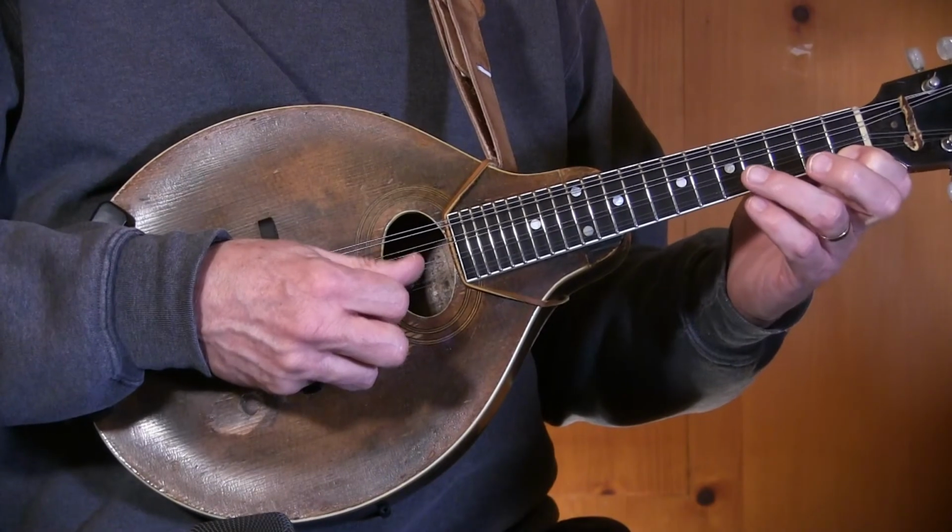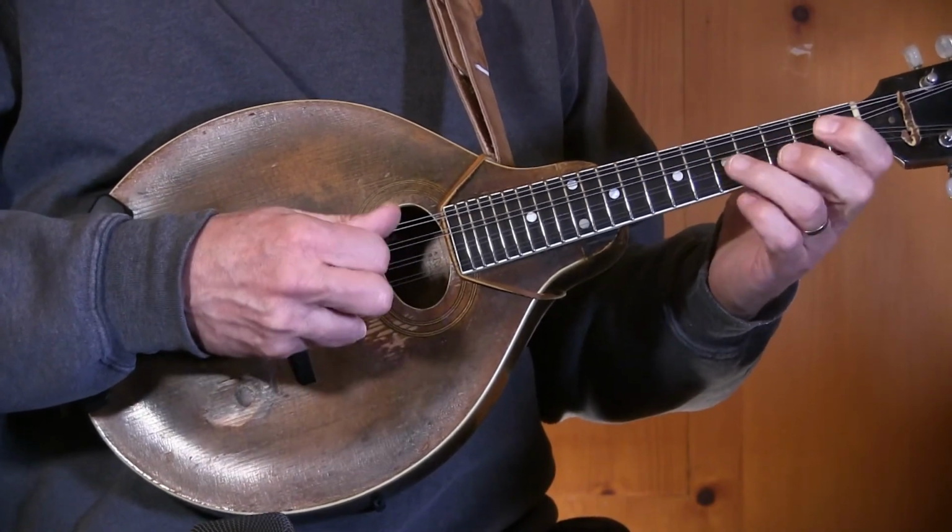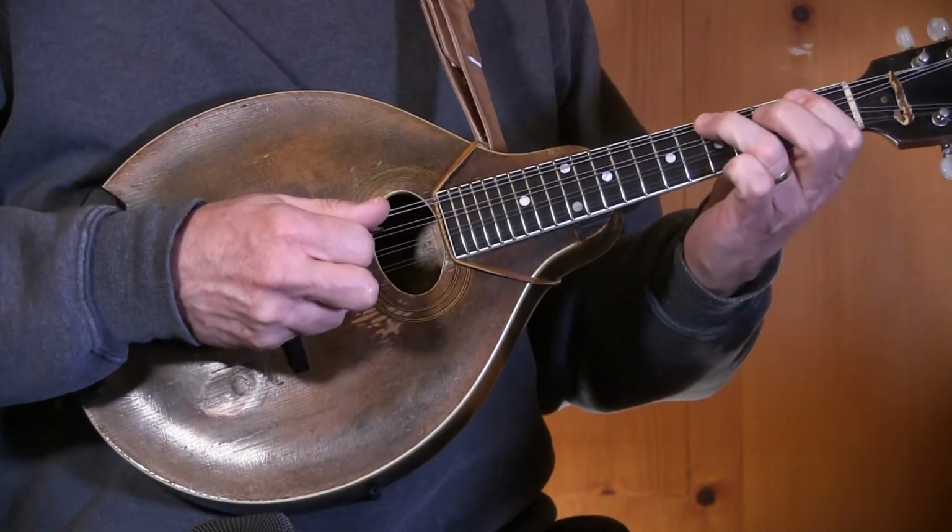If we start on the 4th, we descend straight down the scale with no extra half steps. This is example 9. If we start on the 6th, we descend straight down the scale with no added half steps. This is example 10.